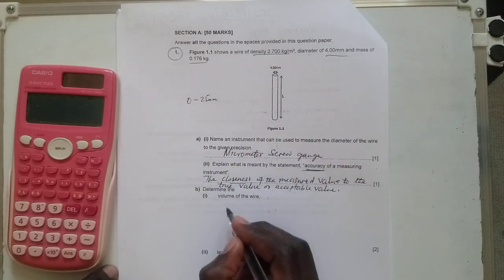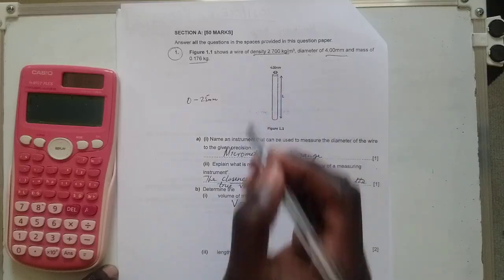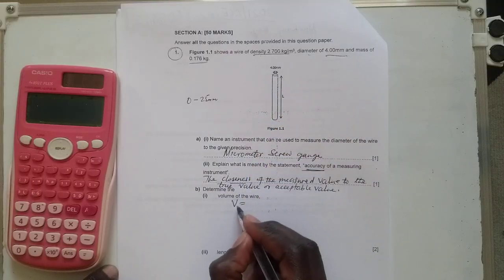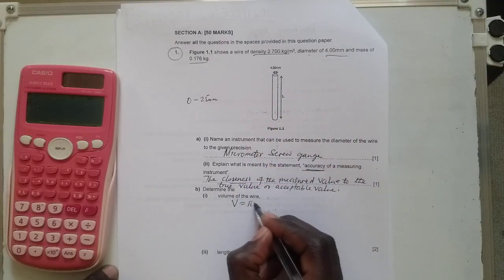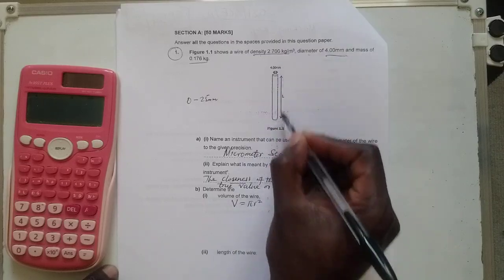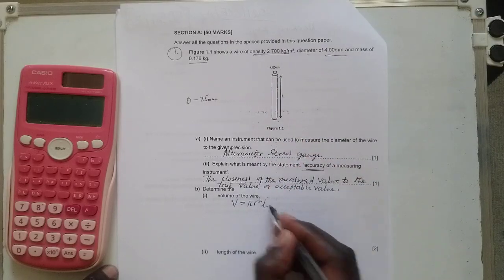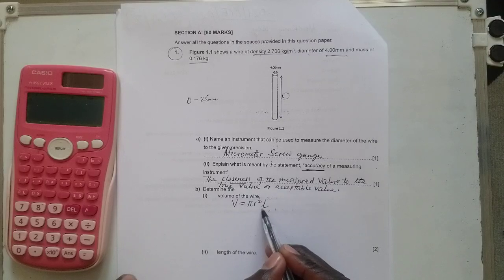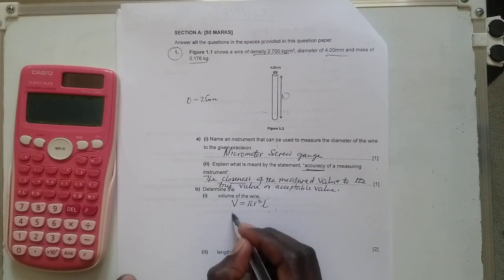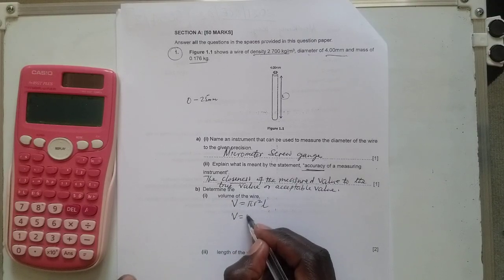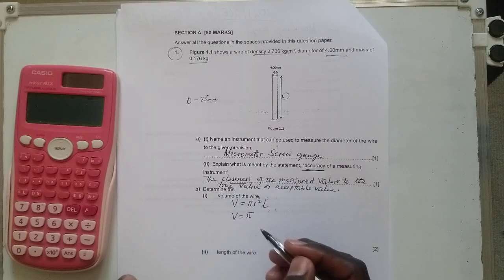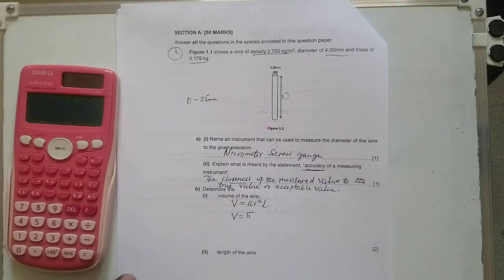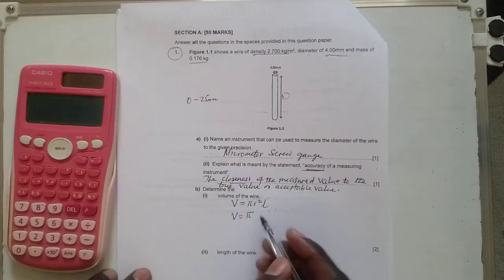So how can we determine the volume? Remember, the wire is in the form of a cylinder. So volume will be pi r squared, and the height in this case will be represented by the length L. But there is some information that they have actually given us instead.